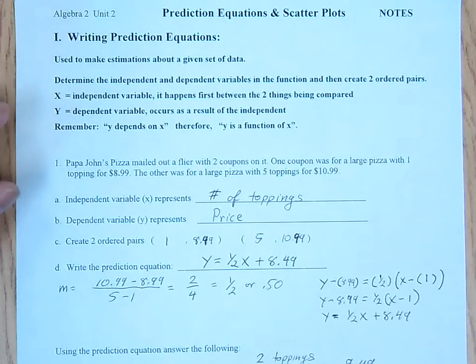Welcome to Unit 2, Lesson 4 in Algebra 2. Today we're going to be taking real-world applications and then changing them into slope-intercept form.